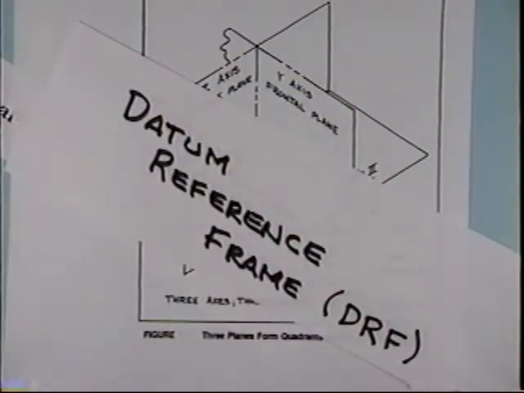The datum reference frame is merely a framework that has a plane surface in this direction, a plane surface in this direction, and then another plane surface back in here that more or less ties the geometry of any part together into a usable description. We more or less say that the datum reference frame exists in a world that might look something like what we have here.